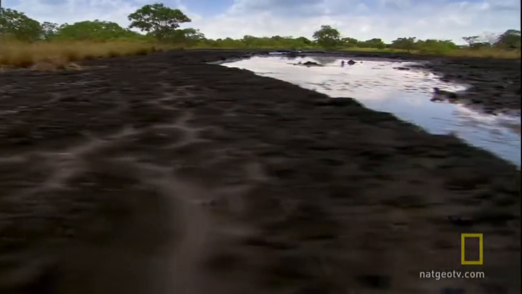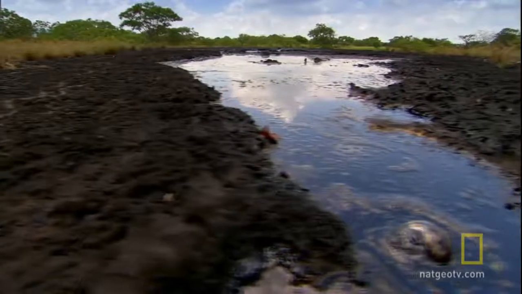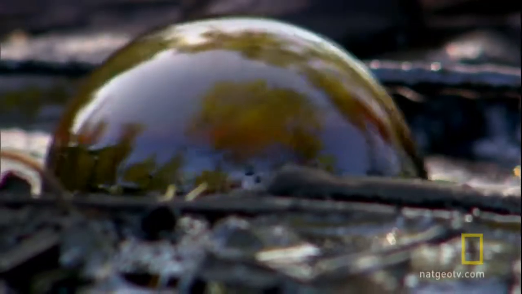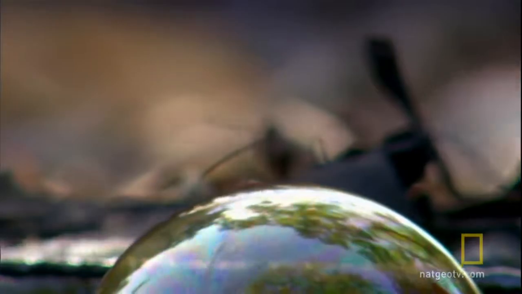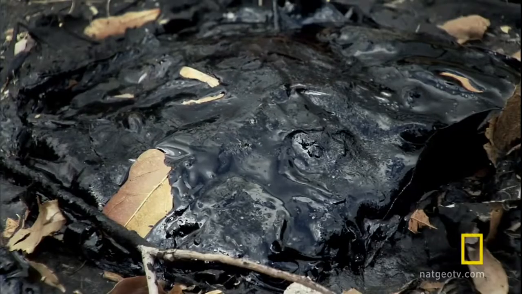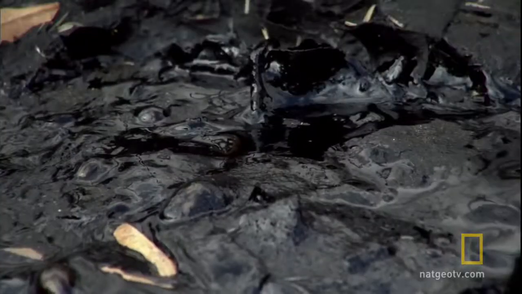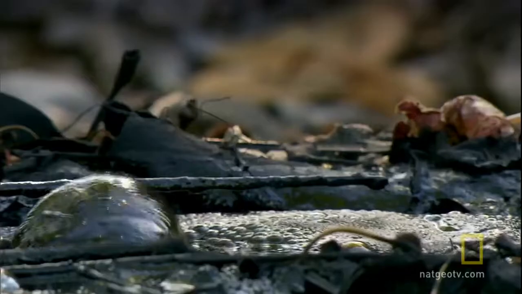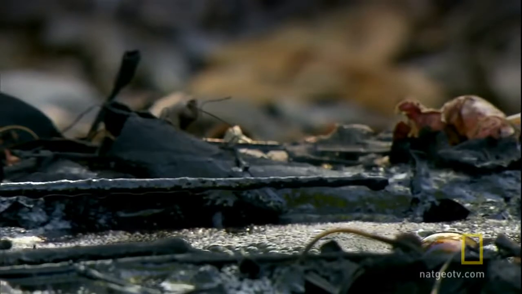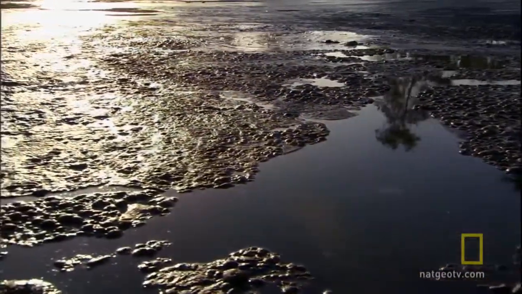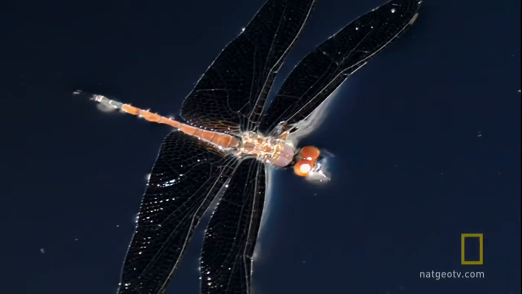Here, scientists have found the perfect preservative for fossilized remains, the tar pit. The viscous asphalt oozes up from petroleum seeps miles below. The pools resemble freshwater ponds, but they can ensnare an animal that comes too close.